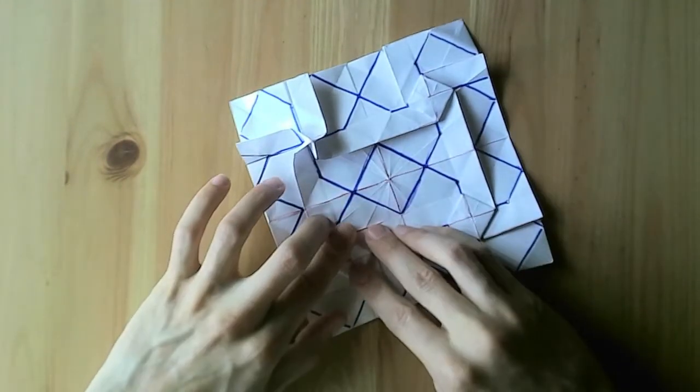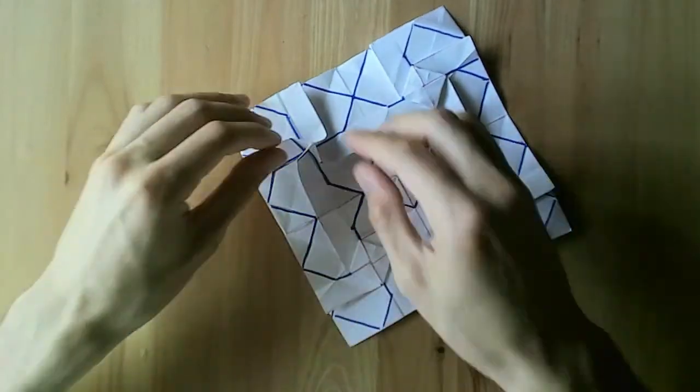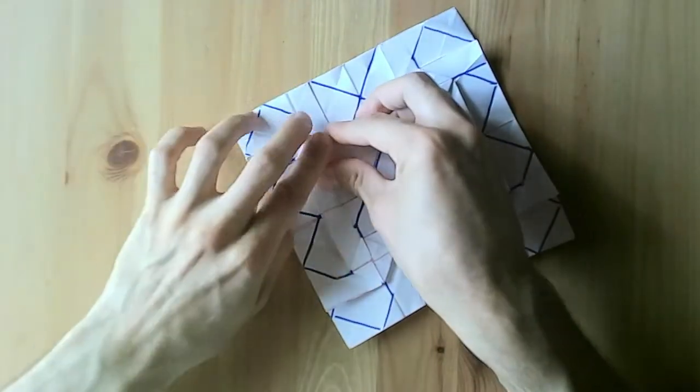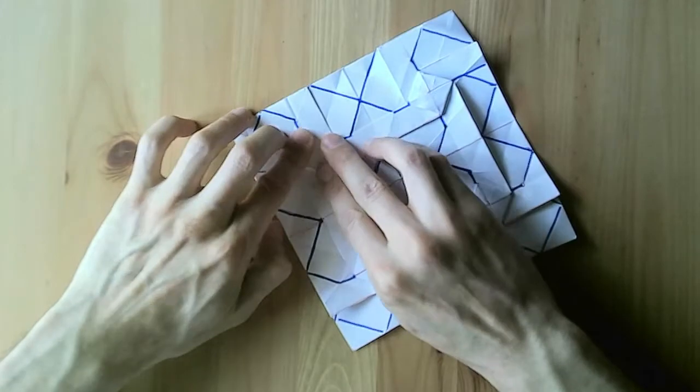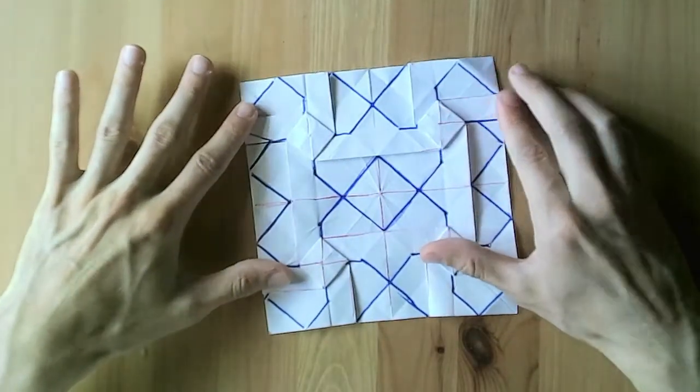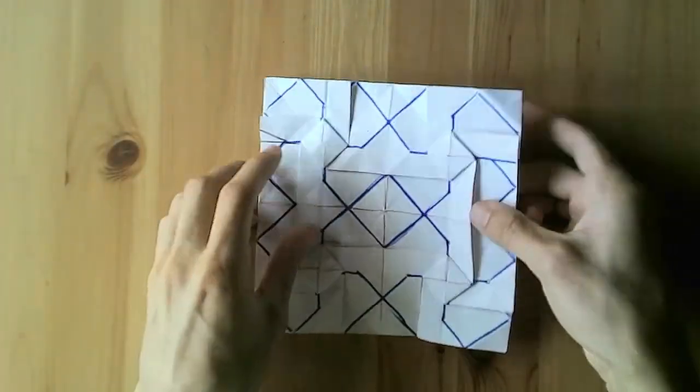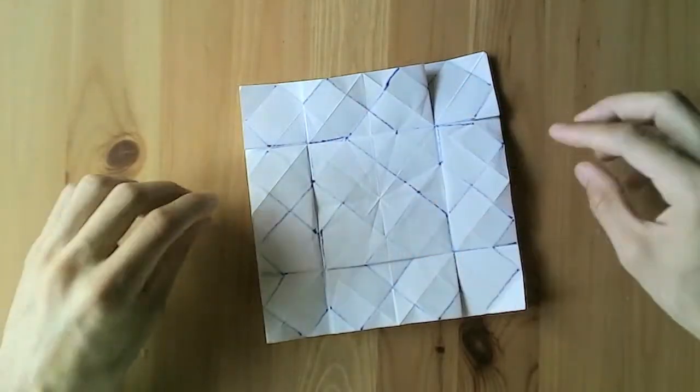But they kind of get in the way. This is also a squash. They kind of get in the way of the lines of the pattern that we drew, a little bit. So what we can do is we can open it up, or we just turn it around and you can sort of see the lines that are there.